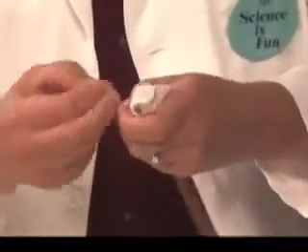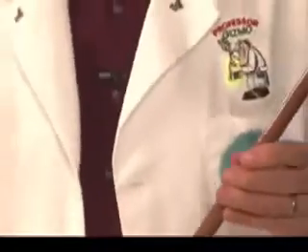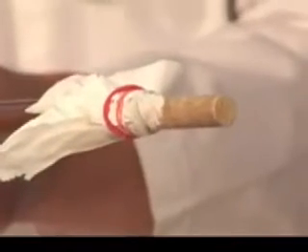Then on this end I'm going to wrap a rubber band around the toilet paper just to secure it in place. And then watch this feat of strength. I'm going to take the wooden dowel and watch the end right there. Right through! I did that! Right through! 2-ply toilet tissue!